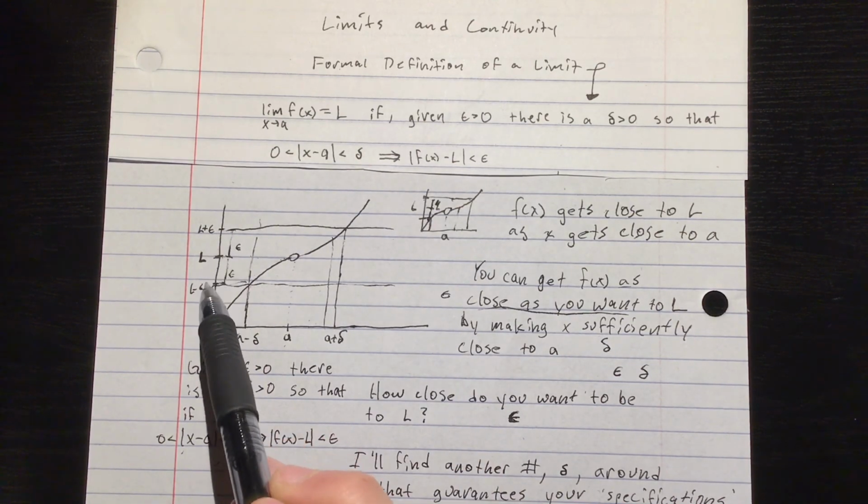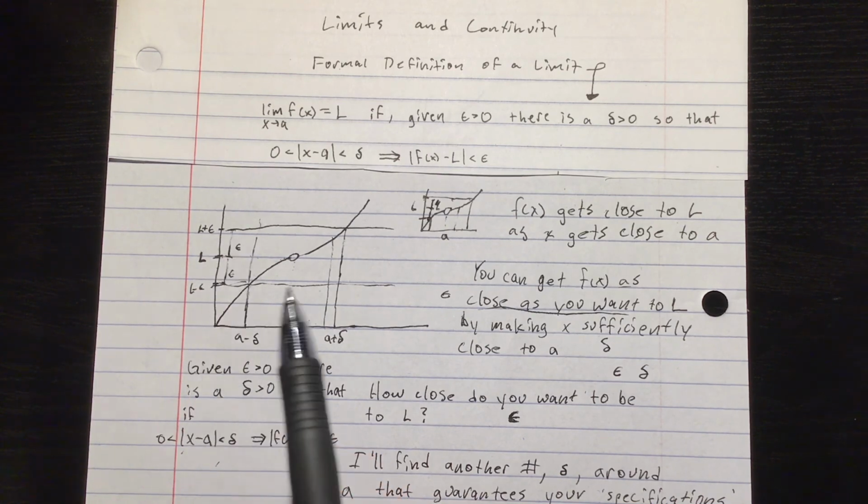So it'll always be within your specified range. And that's all that the epsilon delta definition of a limit is.